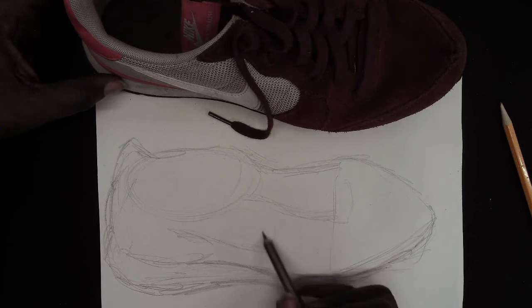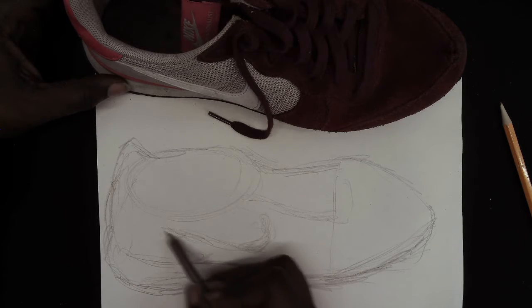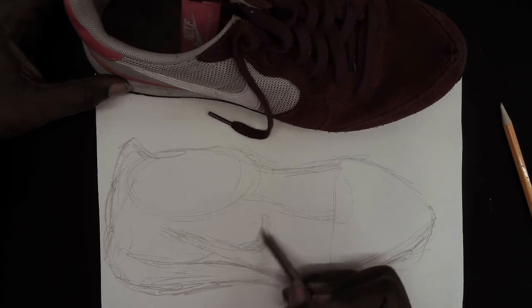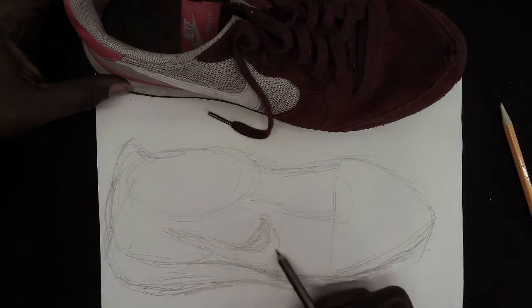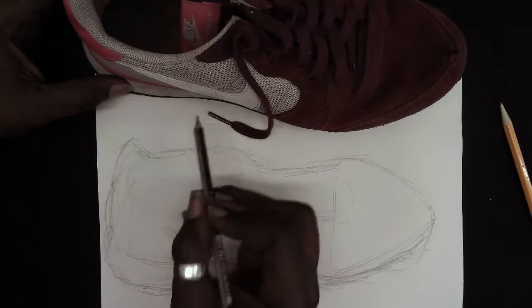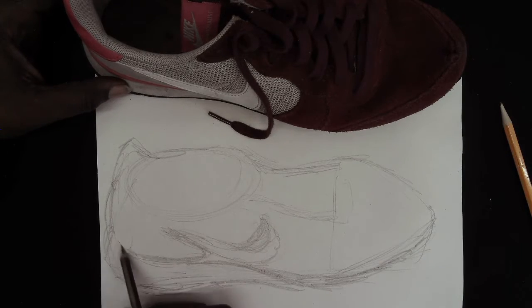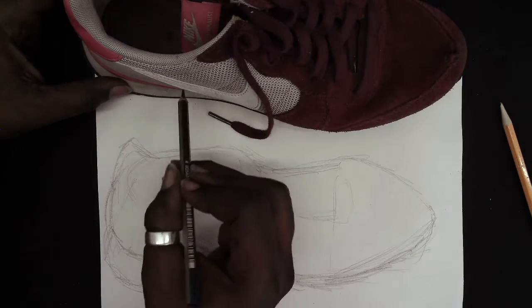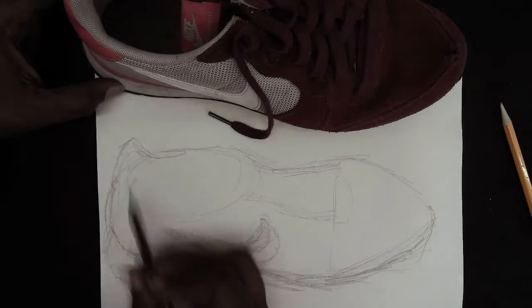It's important whenever we're doing an observational drawing that we look at our objects much more than we're looking at the paper. You should be looking at your object every 2 to 3 seconds, really studying your subject, looking at every little curve and every piece of detail, mapping that out.